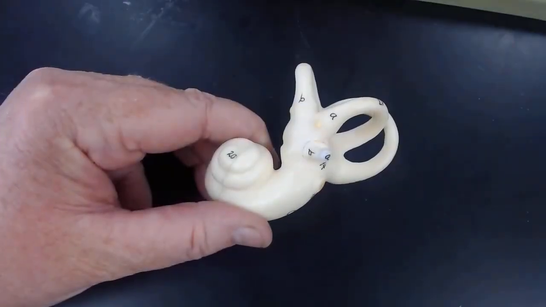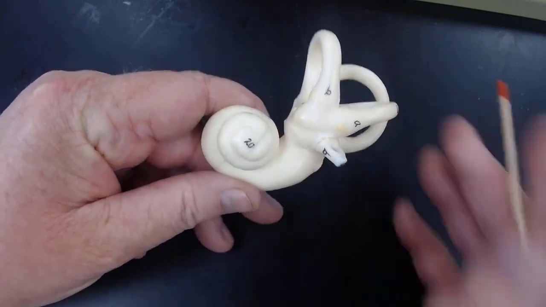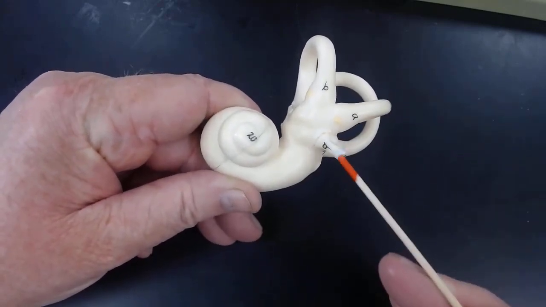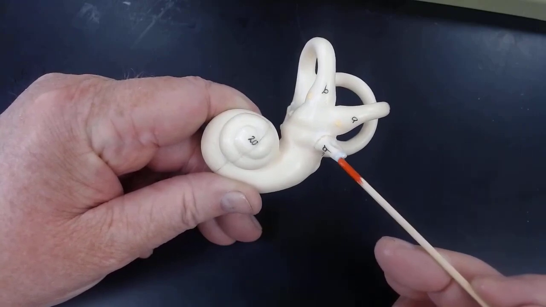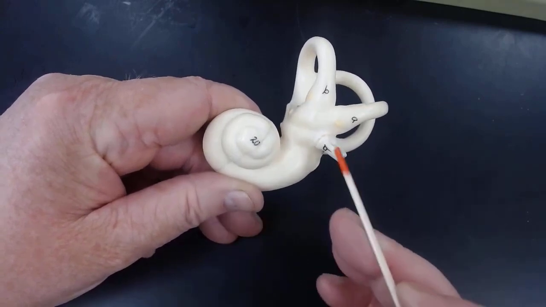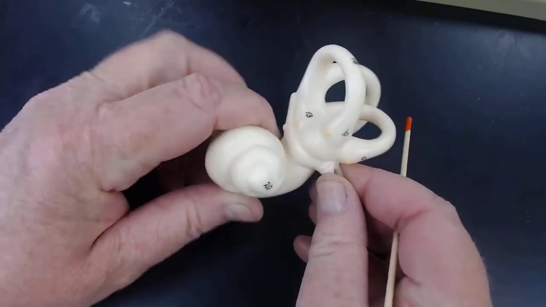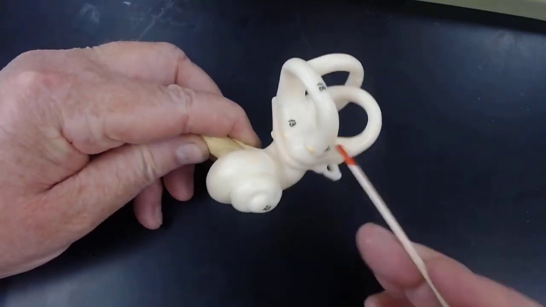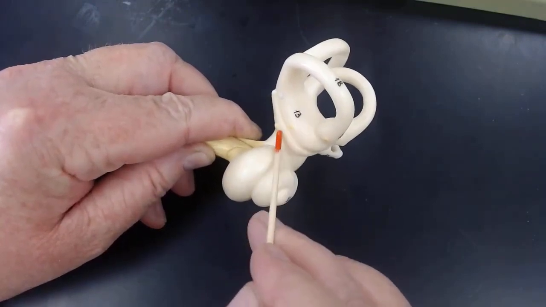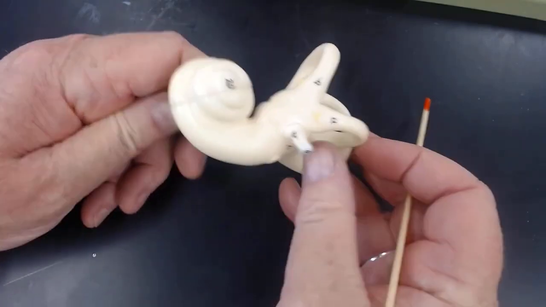Now, the innermost portion of the ear, or the inner ear, is made up of both the cochlea and the vestibular apparatus. So this is the stapes. The stapes is part of the middle ear. Everything else that we see here is part of the internal ear or inner ear. The stapes is connected to the oval window. The oval window is connected to the base of this structure here called the vestibule. So this entire structure here at number 13 is the vestibule.